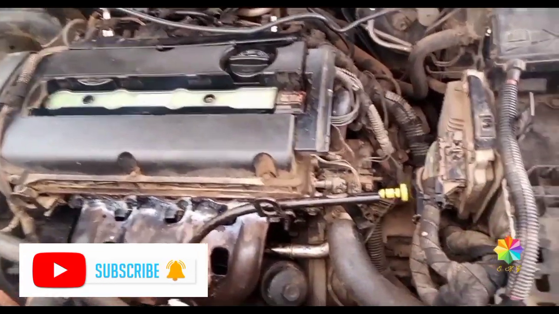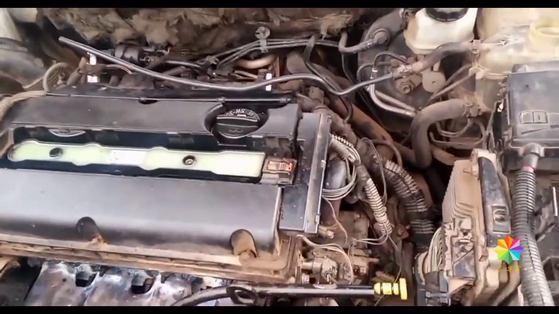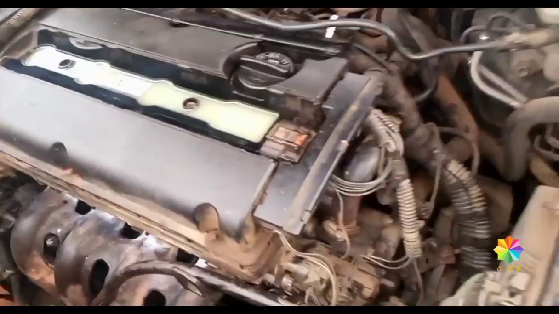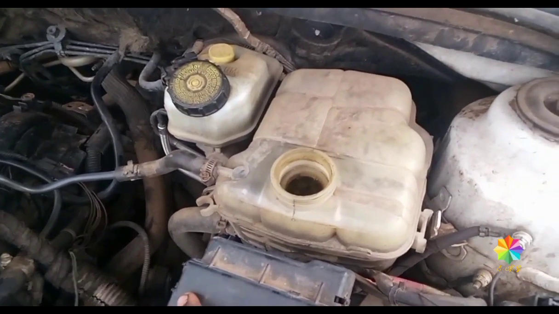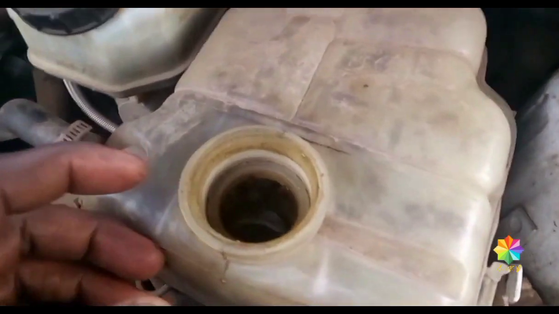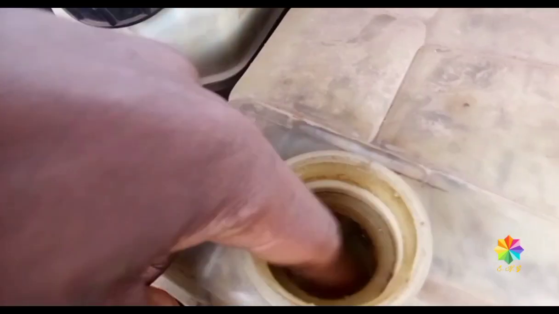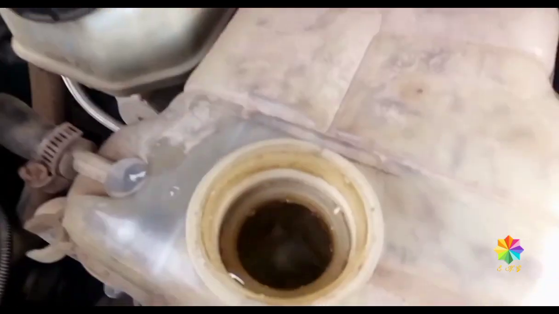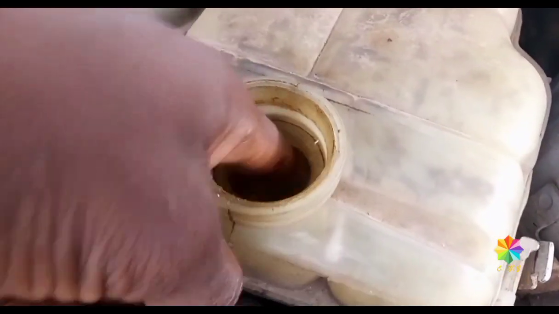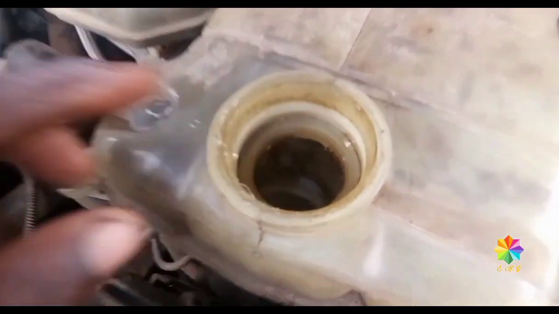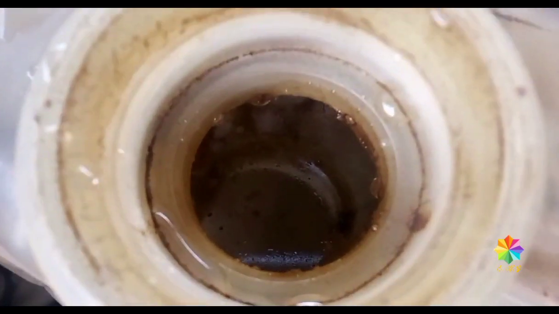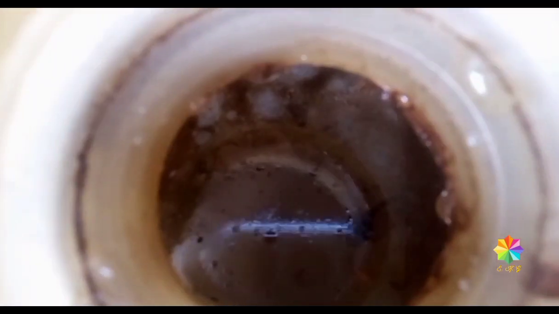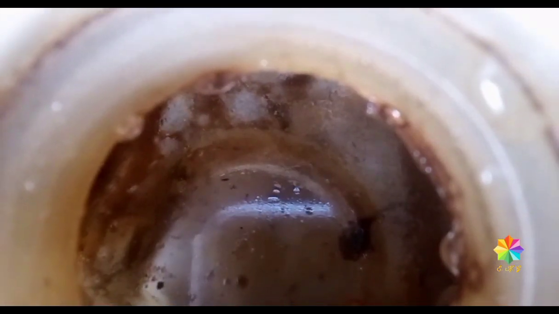Once again, today I'm here with a video on how oil mixes with coolant in a tank or in the reservoir. You can see in the video this tank is full of mixed oil and water. It's supposed to be only water, but now the oil has taken part in the tank. I wonder how it got to that extent.